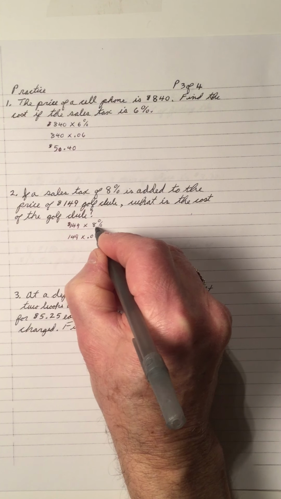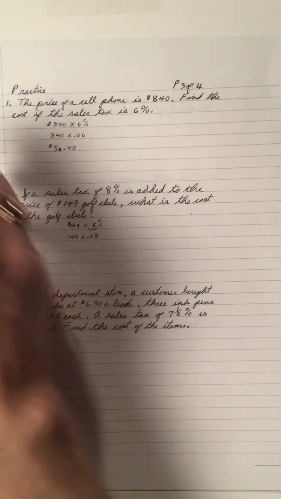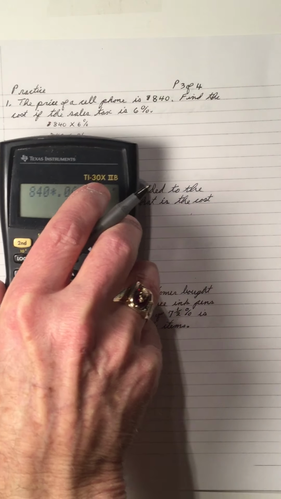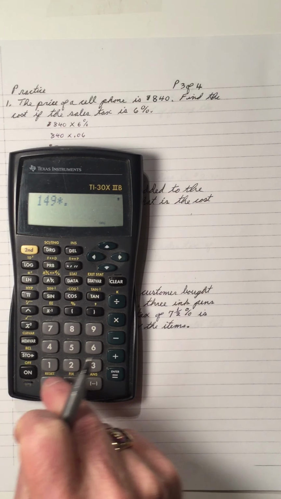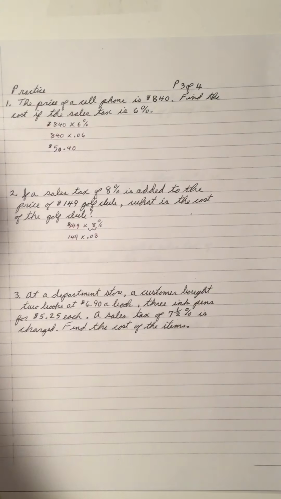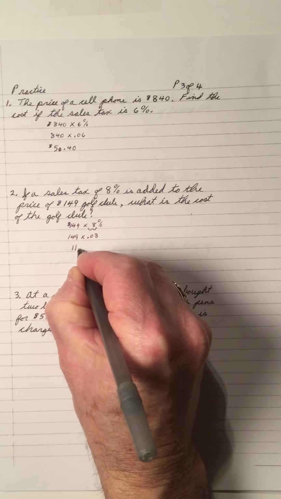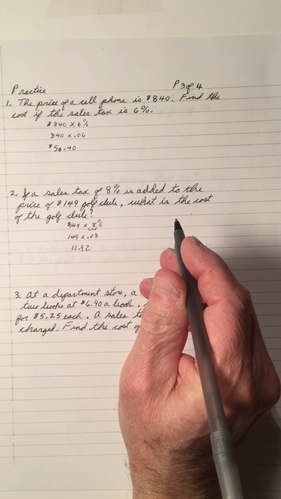Again, the decimal is to the right of 8, so it's two places to the left, so it's 0.08. And 149 times decimal 0.08 is $11.92. That's the tax.